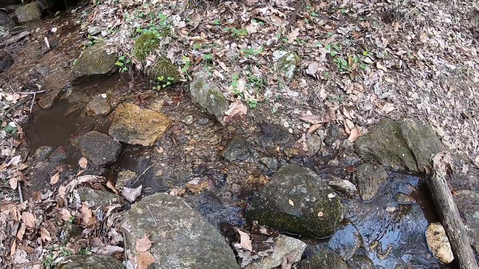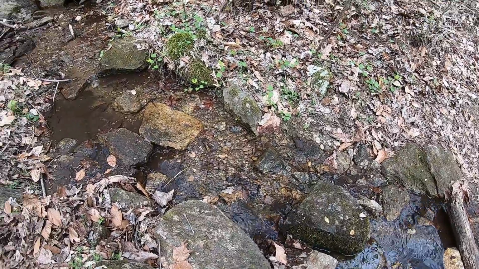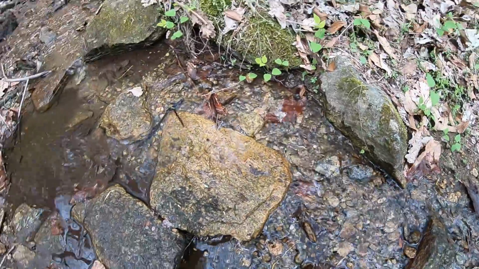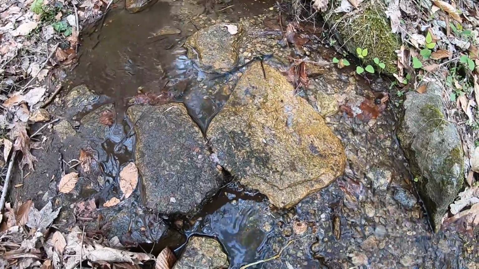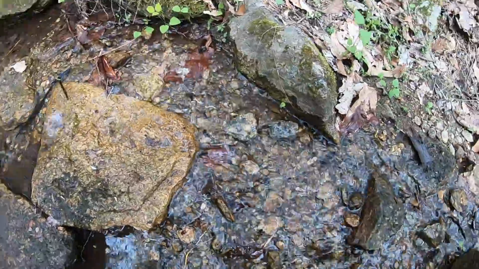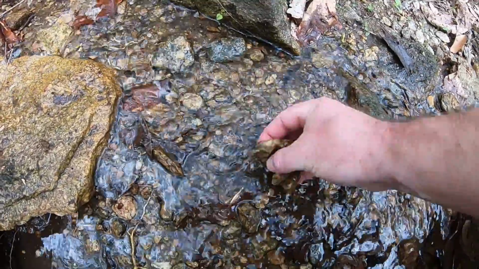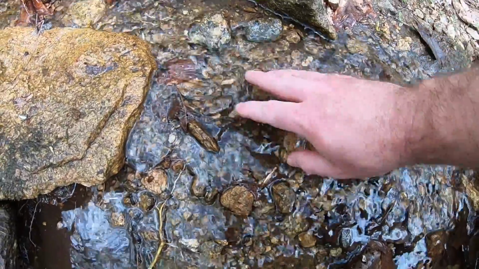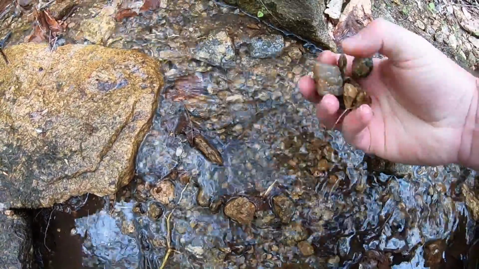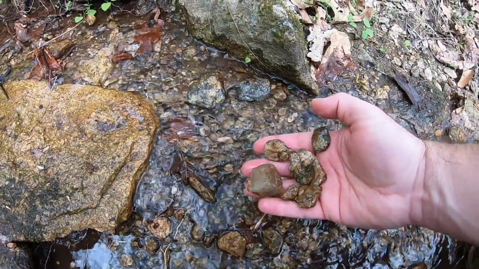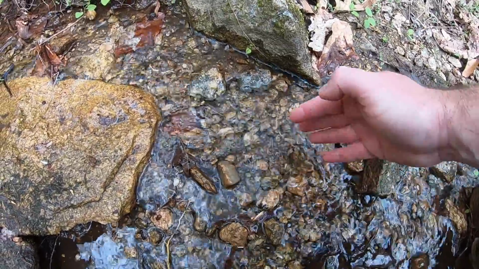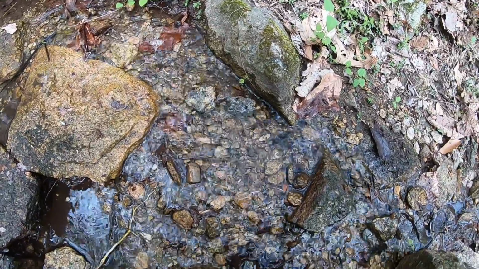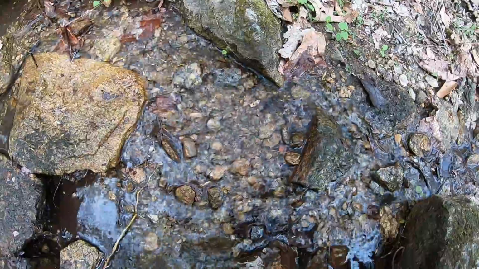Now earlier when we were talking about rocks and things like that in the stream, these larger rocks, these are what we would call stones. Then the smaller rock that you see here, this is what we call cobble, and cobble are the small broken up weathered pieces of rock that have been moved downstream, and as water flows over them, it erodes and weathers that rock so that it gets smaller and smaller and smaller.